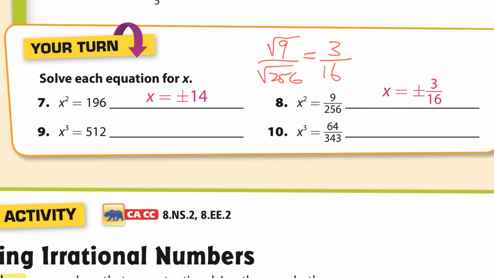Yeah, that's it. So plus or minus 3/16. What we're looking for on this one is the cube root of 512. What times itself 3 times is 512? That should be 8. Good.